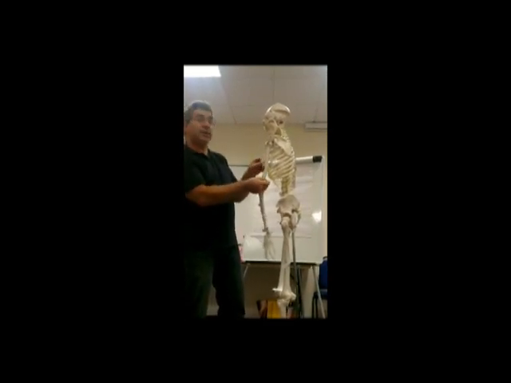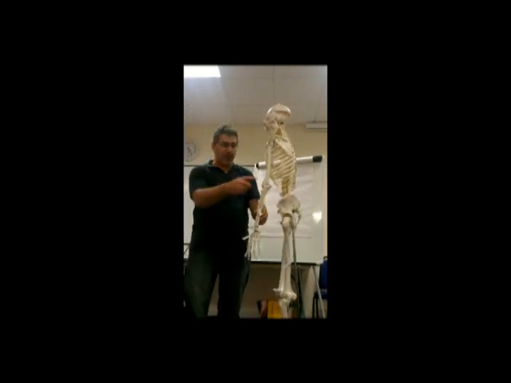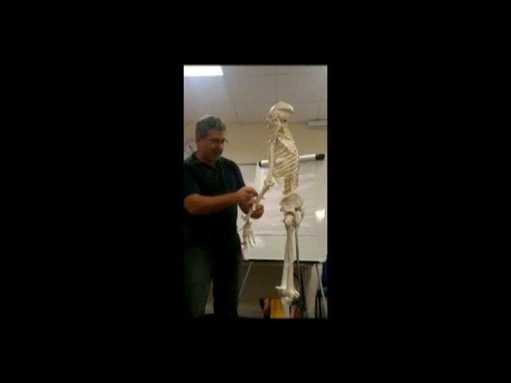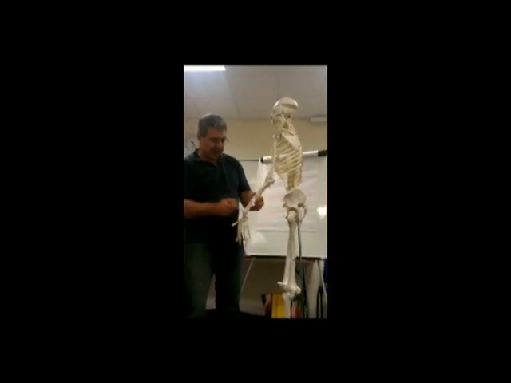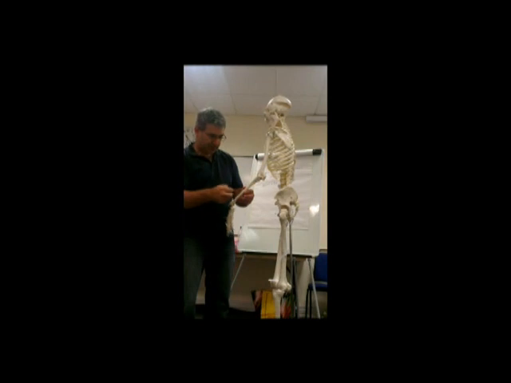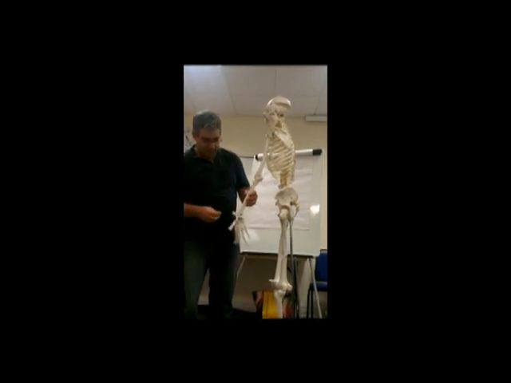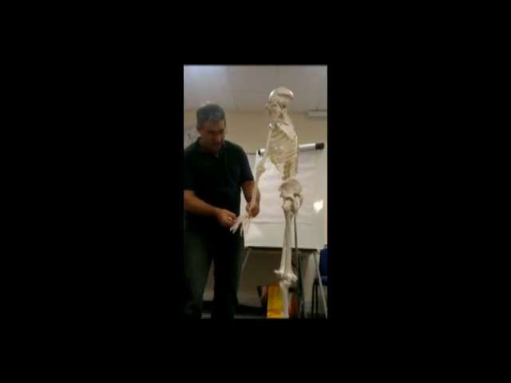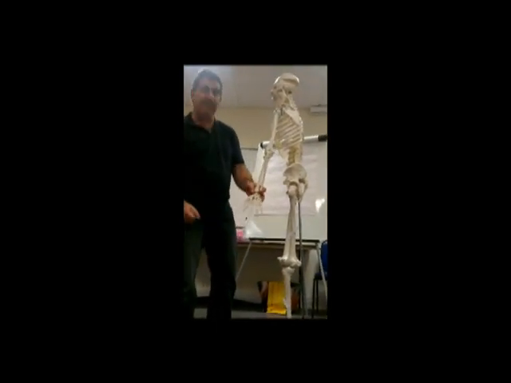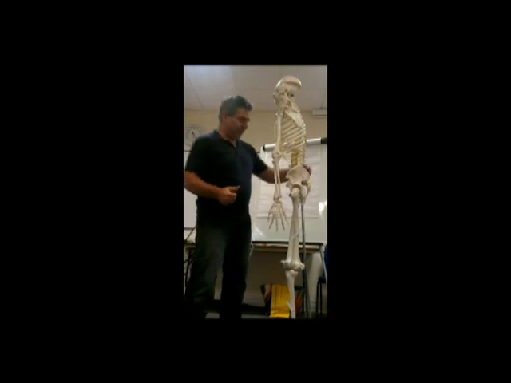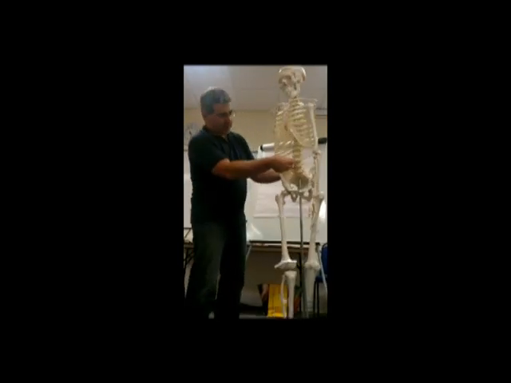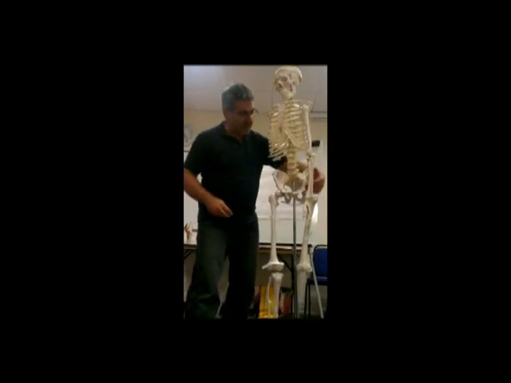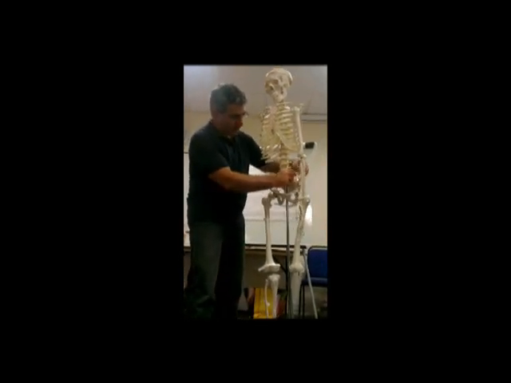In the upper limb, we have the arm bone that is called the humerus. And how do we call this area? Forearm. Good. The forearm has the radius and the ulna. Yeah. We have the wrist, which is the carpal bone. We have the palm, which is the metacarpal, and we have the fingers, the phalanges.